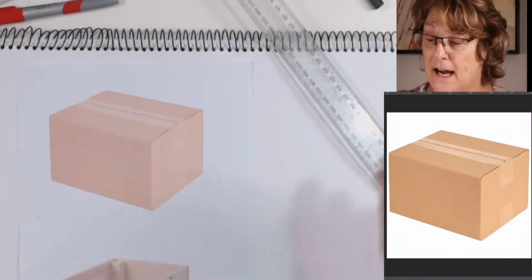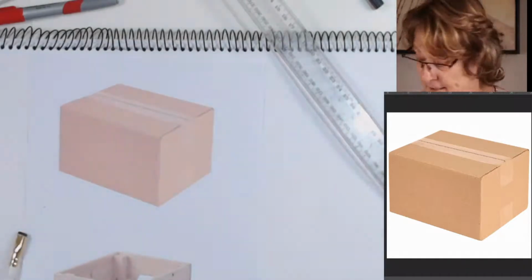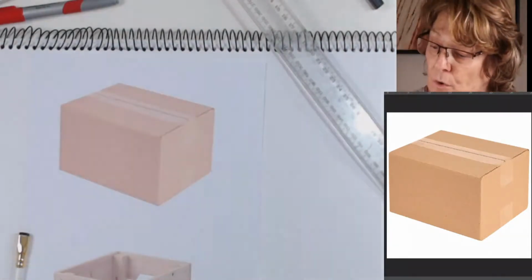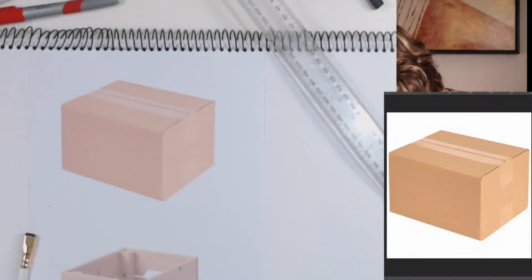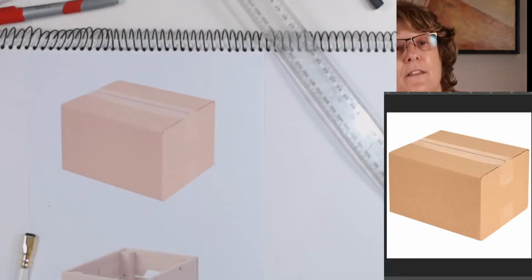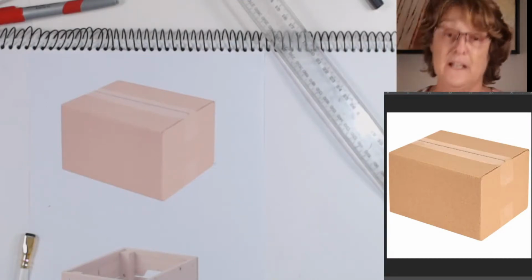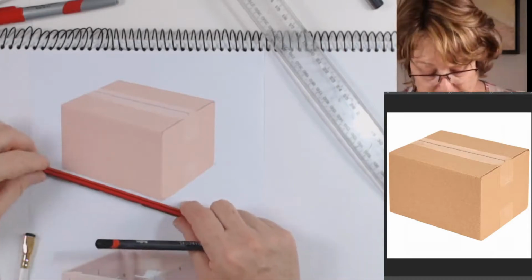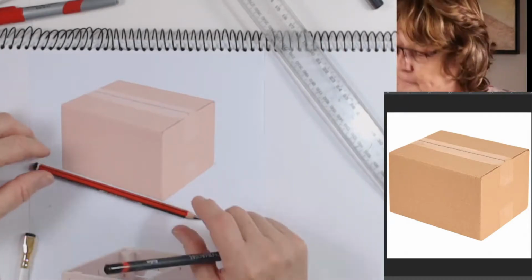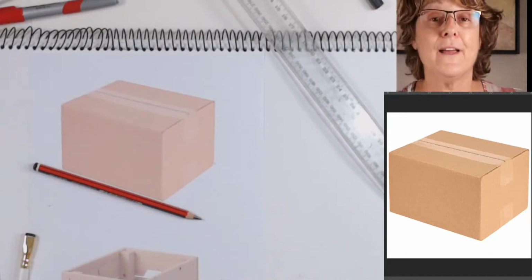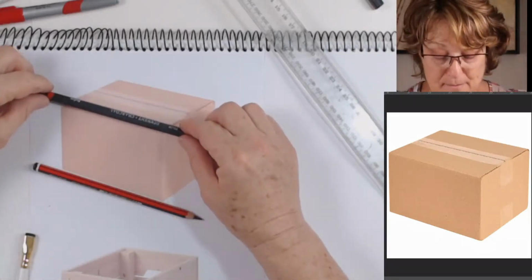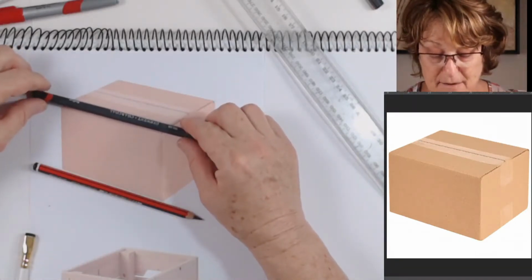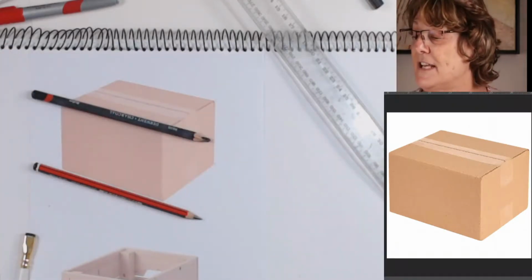Now, one of the ways I have a look at my work or students' work in the classroom to see whether the perspective is working correctly in their boxes, I put my pencil there, so going along one edge, and I put another pencil across that edge.